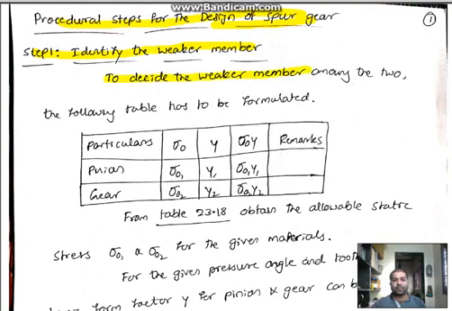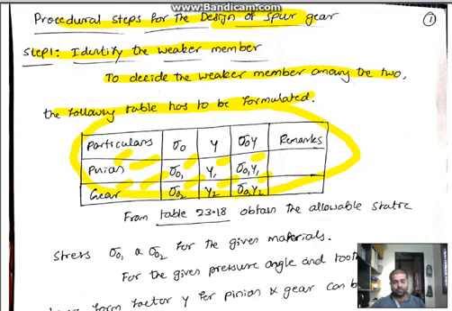To decide the weaker member among the two, the following table has to be formulated. In this table, where sigma naught 1 and sigma naught 2 are the allowable stresses for pinion and gear respectively, and y1 and y2 are the Lewis form factor of pinion and gear respectively, then calculate the product of these two. If sigma naught 1 and sigma naught 2 are not given, then refer to the table 23.18.